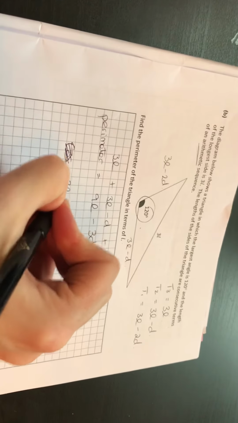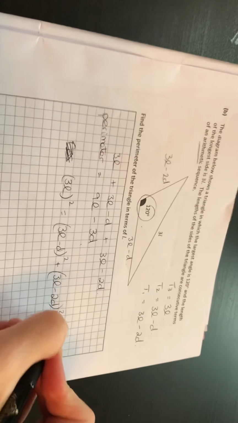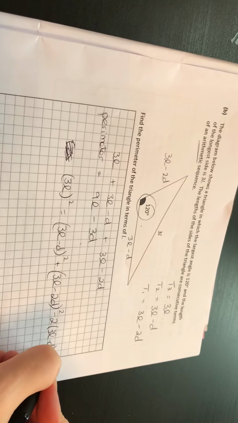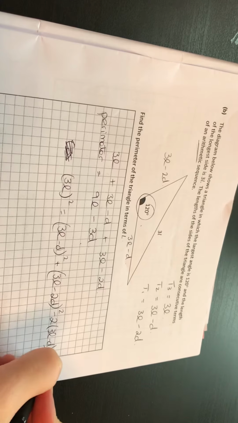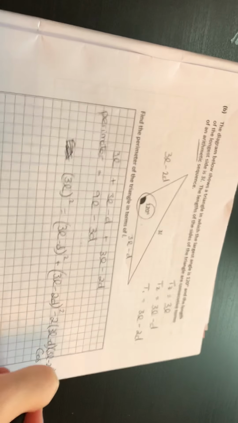A squared is equal to b squared plus c squared minus 2 times b times c times the cos of 120.